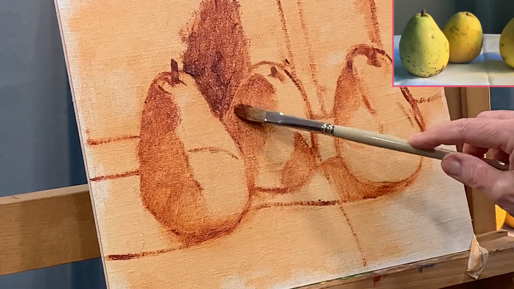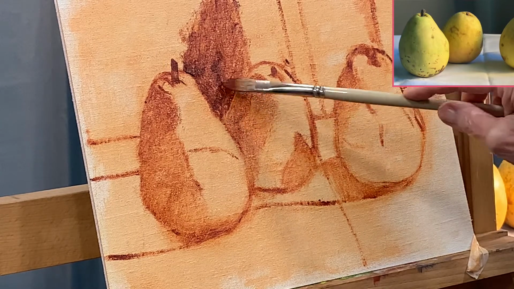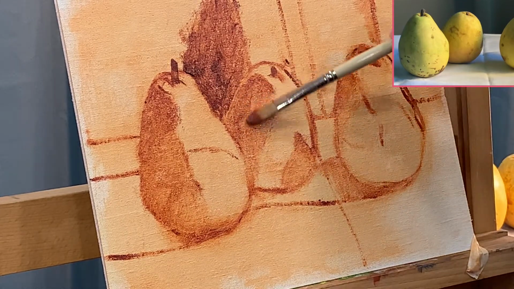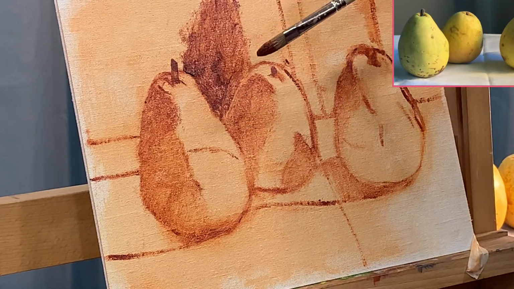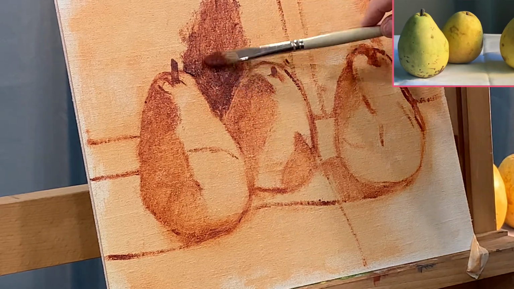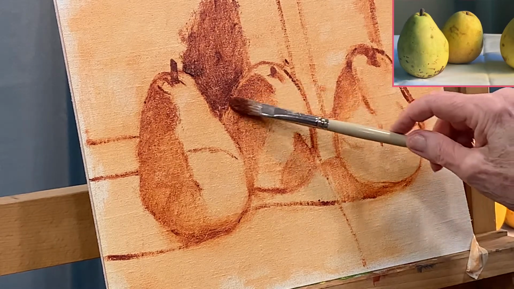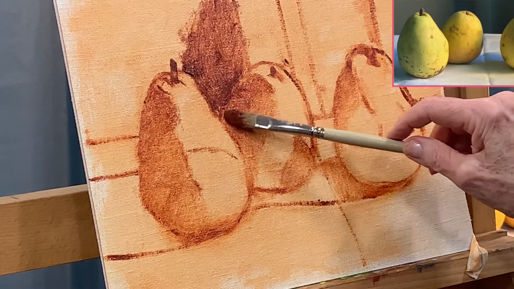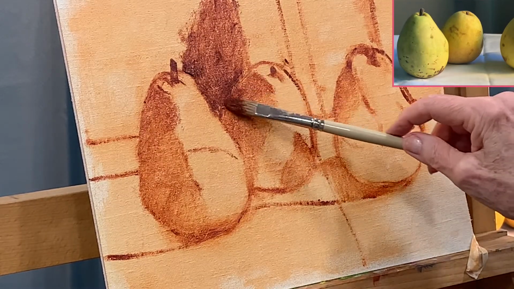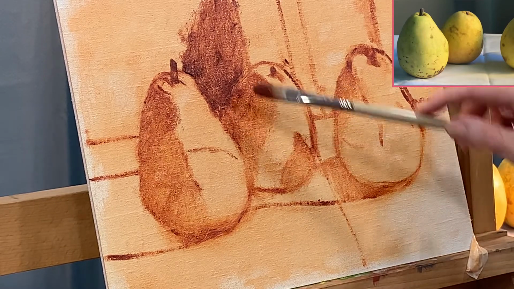And we've all noticed how right here there's a lost edge. It's almost the same, but the background is slightly darker than the pear, but not a lot. Very soft edge. Hardly can tell the difference. That's called a lost edge or a passageway.